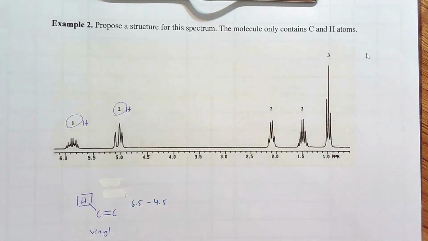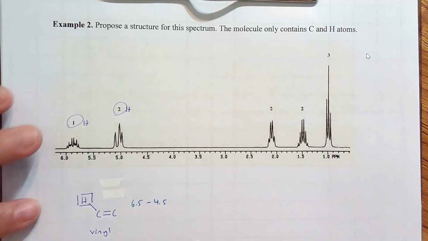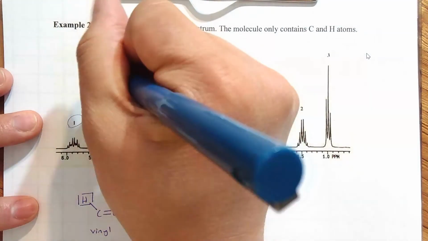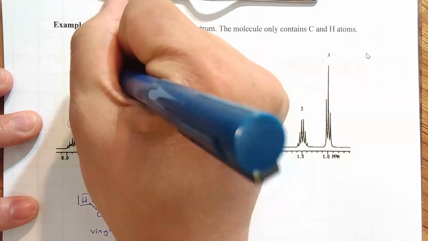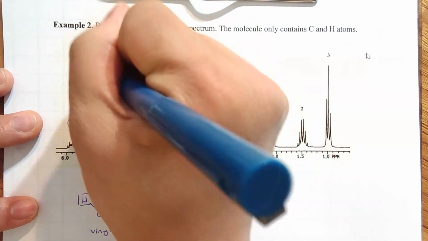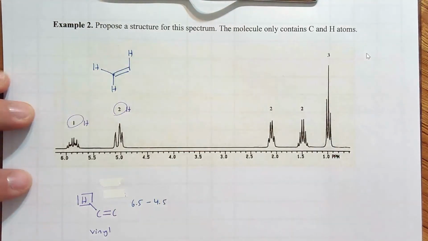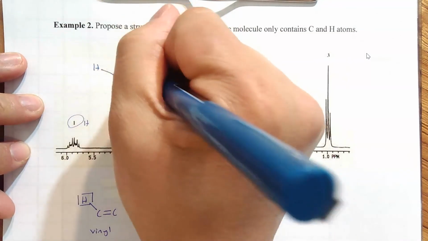This is a guess, okay? But I'm guessing we have a double bond, but I'm also guessing that that double bond is responsible for these 3 hydrogens. How? 1, 2, 3. Okay? And then the rest of the molecule.